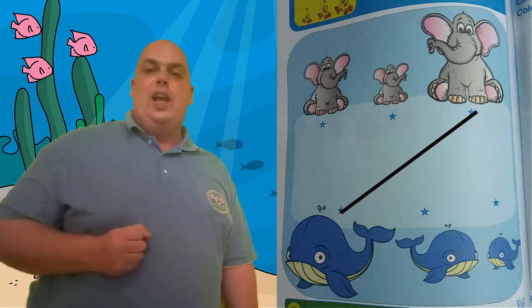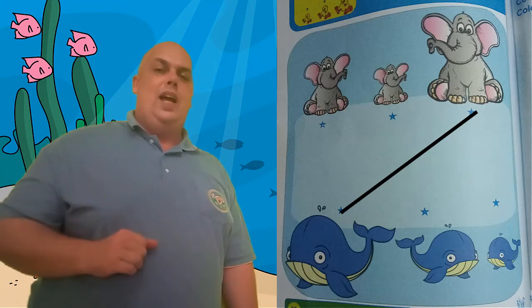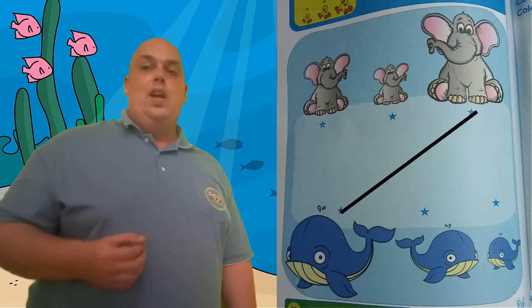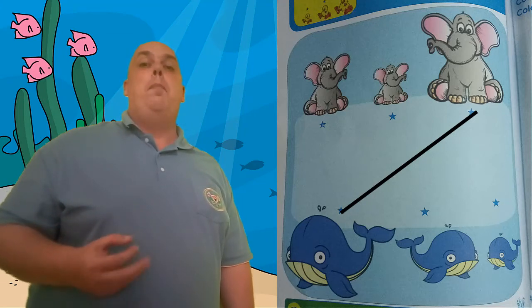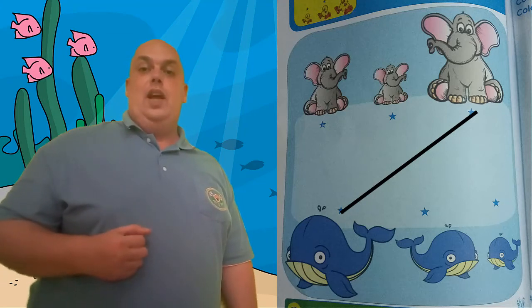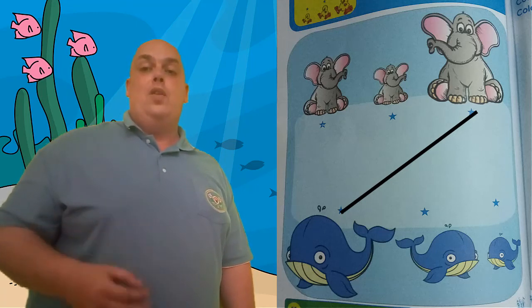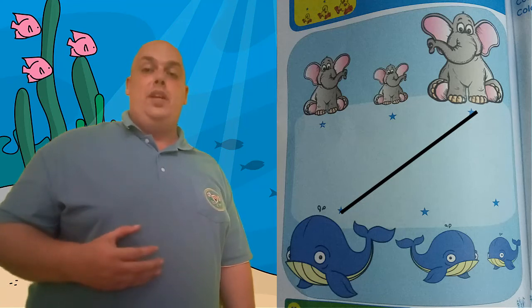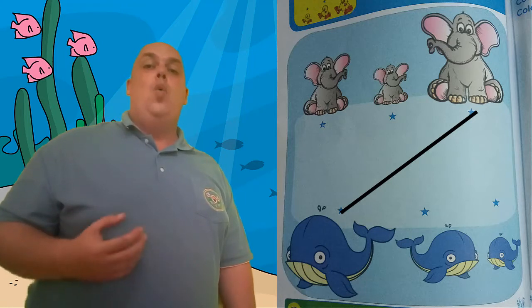Okay, so that first line is free. I'll help you with that first line. But the next 2 lines, I want you to do by yourself. So for the next one, I want you to connect the medium elephant with the medium whale. And also the small elephant with the small whale. So again, the medium elephant with the medium whale. And also the small elephant with the small whale.